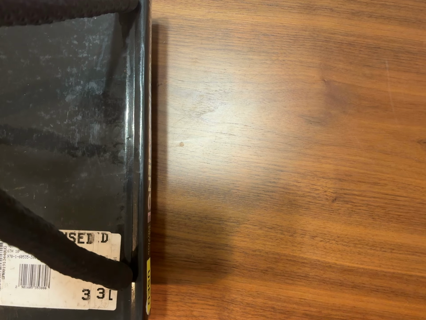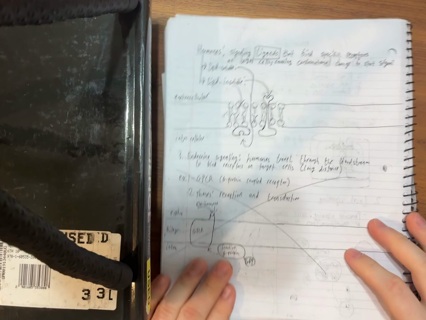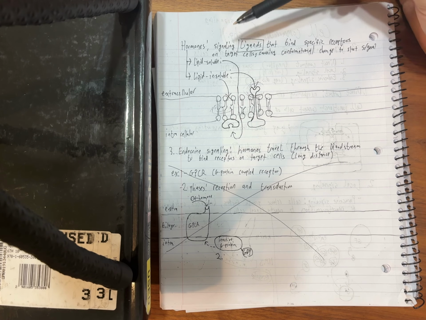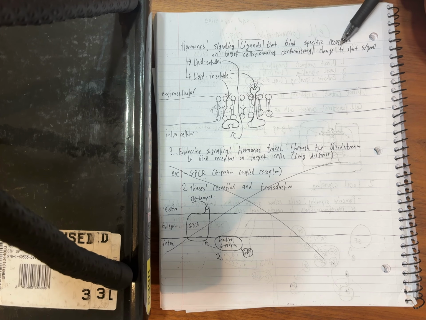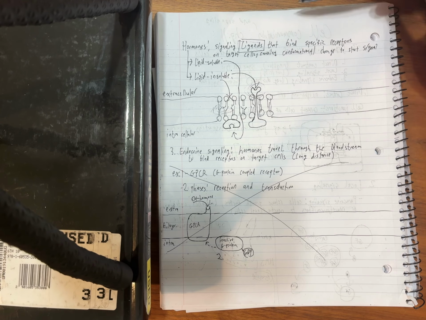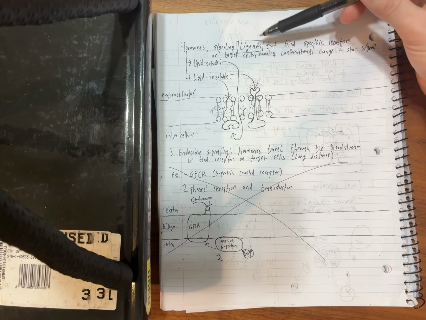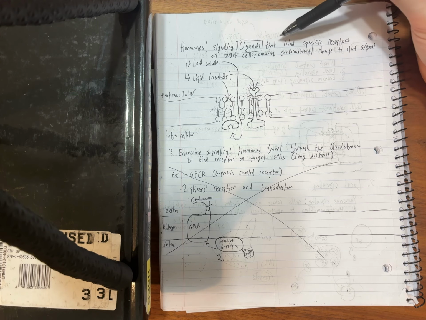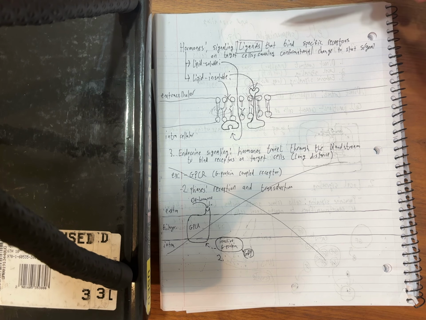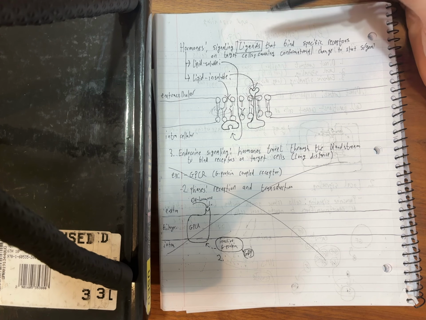So now, before we move on to endocrine signaling, I just want to briefly talk about hormones, which is a word that you have probably heard before. So a hormone, by definition, is a signaling ligand that binds specific receptors on target cells, causing conformational changes to start a signal. Let's break that definition down a little bit. So ligands, I sort of repeat a definition here, because ligands are just signaling molecules. So anytime you see the word ligand, think signal. It's going to bind to a receptor and it's going to start some kind of signal or stop a signal.